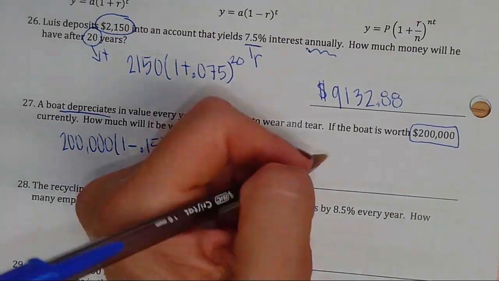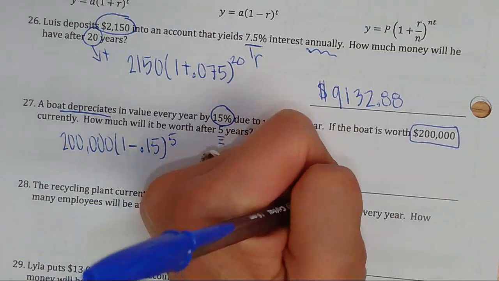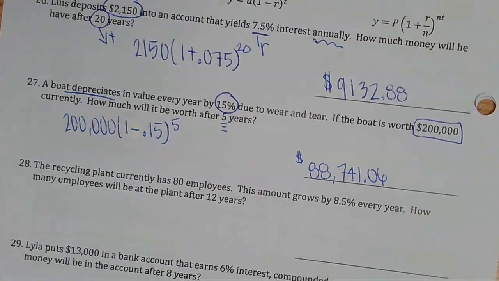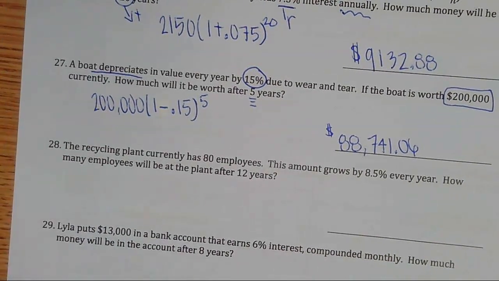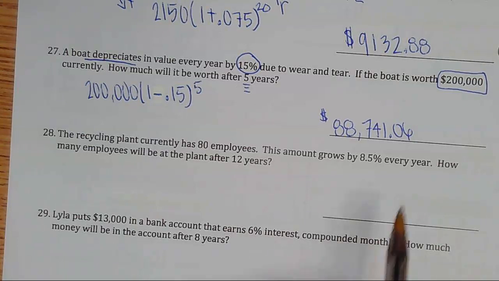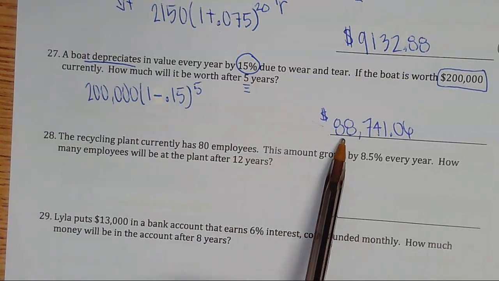All right, that is going to be $88,741.06. And again, I'm just plugging this into the calculator, but I am writing the equation so I can get some credit if I mess up here. But just think, like, if it's depreciating, I want it to be less. Is it less? Yes, it is.